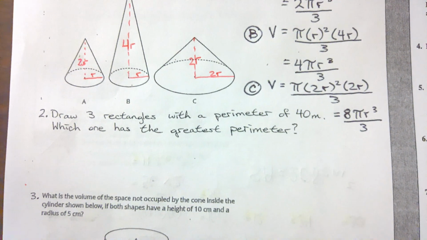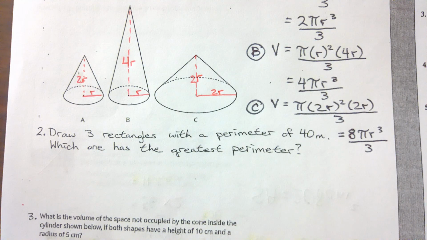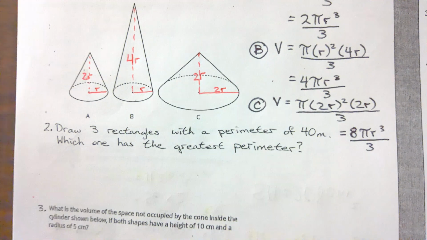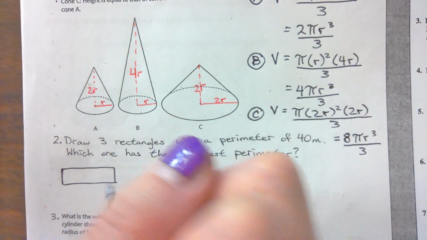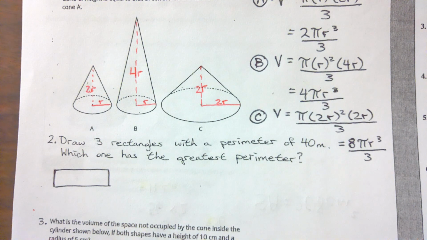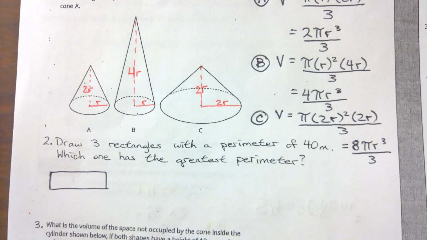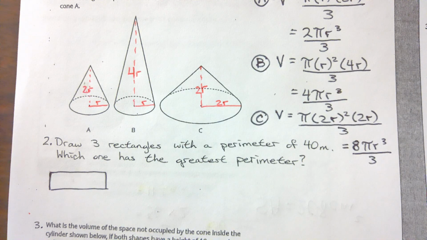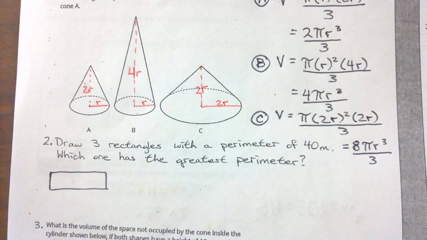Okay. Draw 3 rectangles with a perimeter of 40 meters. Which one has the greatest area? Using integers only. Somebody give me one rectangle. When I add up the 4 sides, it gives me 40. Yancy, can you help me with this one? Give me the dimensions. When you add it up, you get 40. 2 by 10.